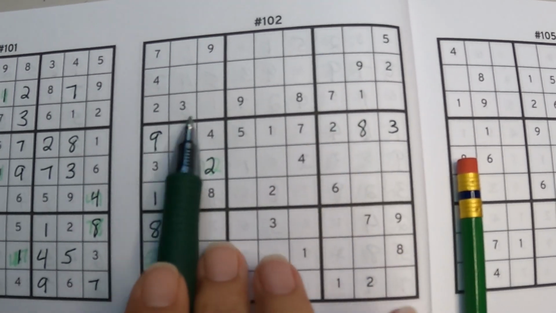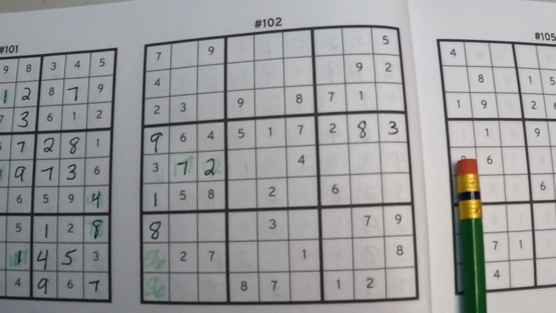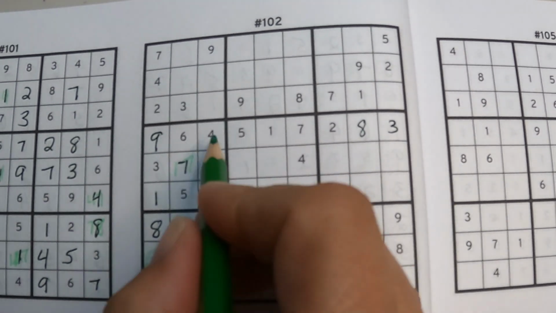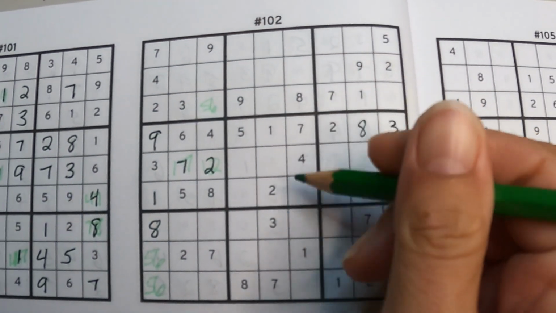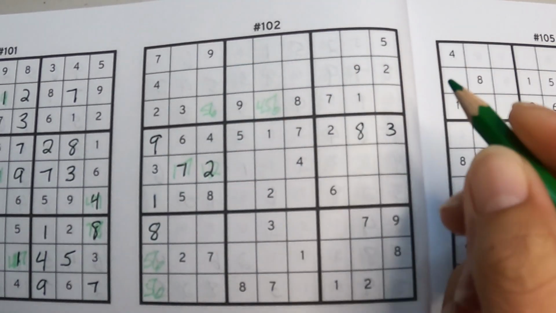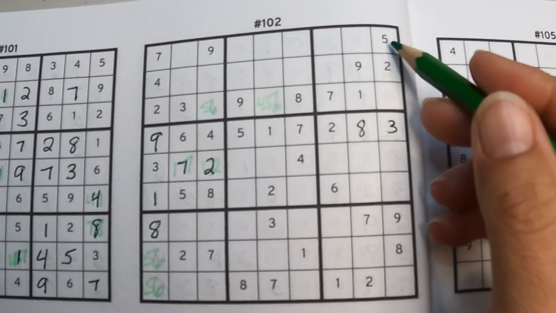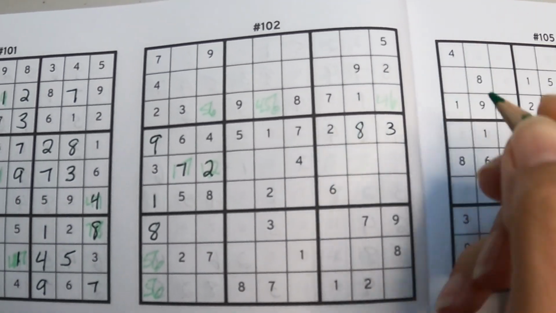Let's look at this row. We've got 1, 2, 3. We're missing 4, 5, and 6. We've got the 4 here, so 5, 6. No help here. 4, 5, 6. Here we've got a 5, so 4, 6.